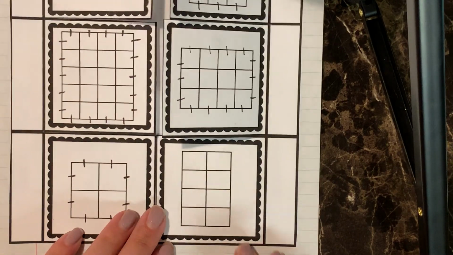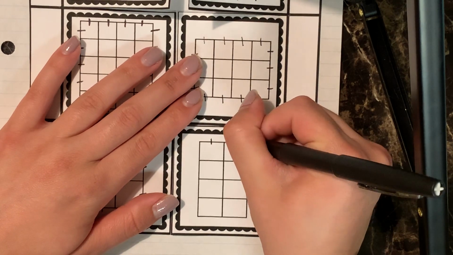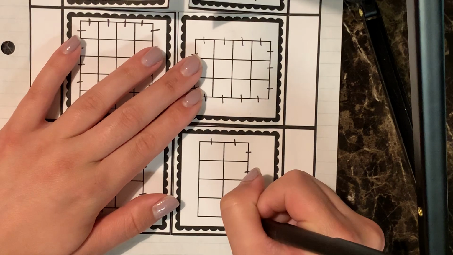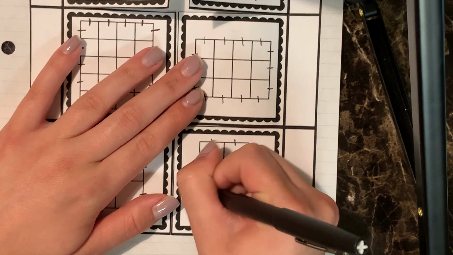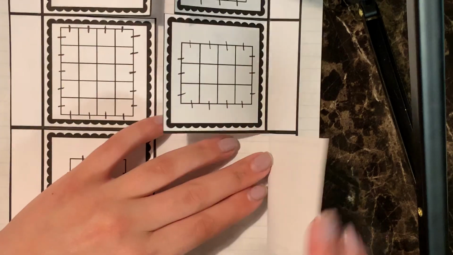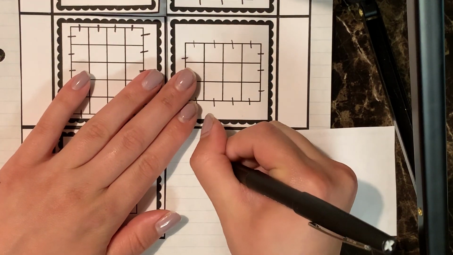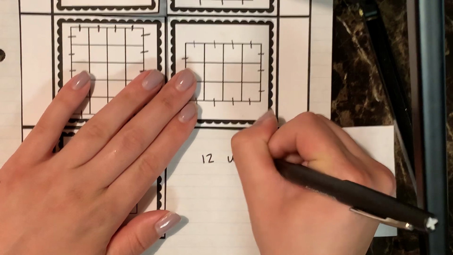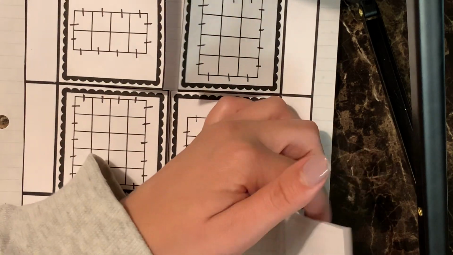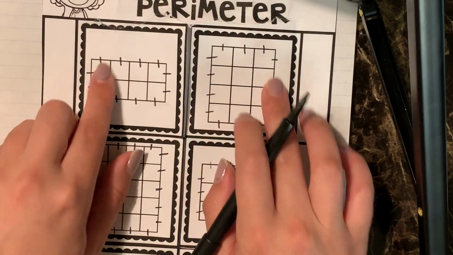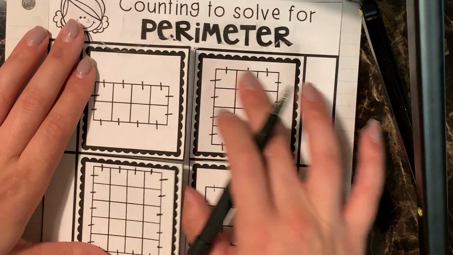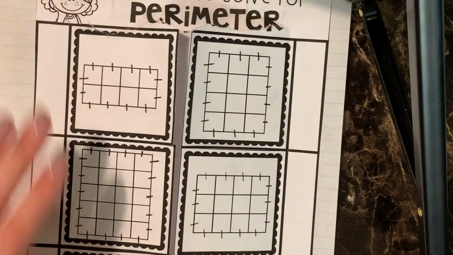And finally, this one at the bottom. 1, 2, 3, 4, 5, 6, 7, 8, 9, 10, 11, 12. This one is 12 units. Oops, and I'll put my P equals. Okay, so that's when it doesn't give you any information on the side. It doesn't tell you any of the side lengths, and you've got the squares. You can go ahead and count all of the lengths of the sides together.